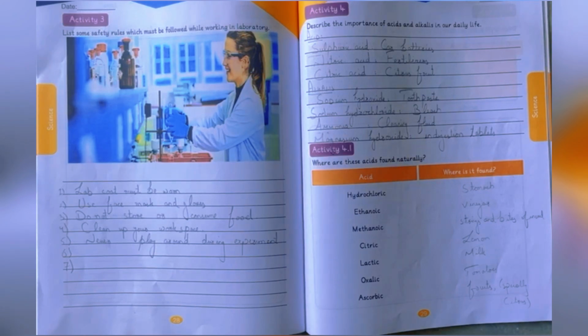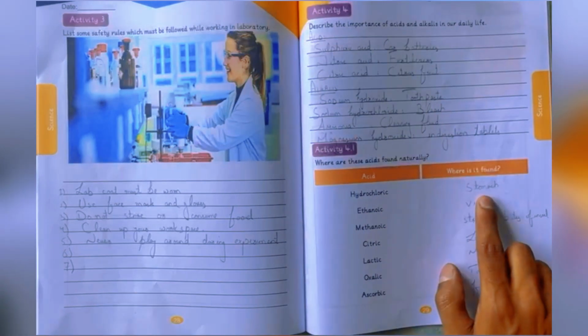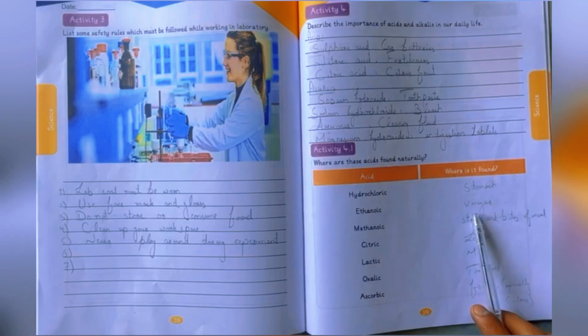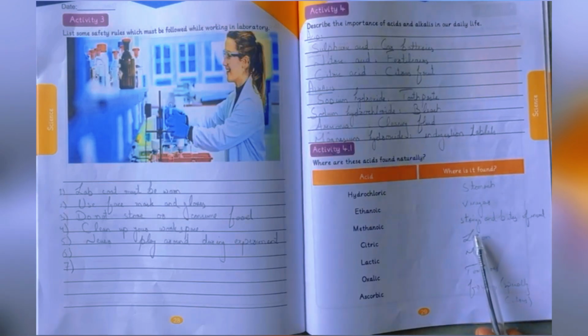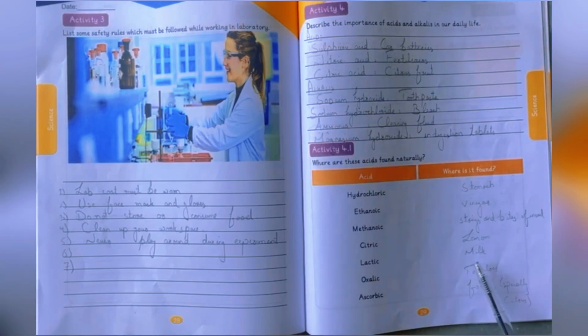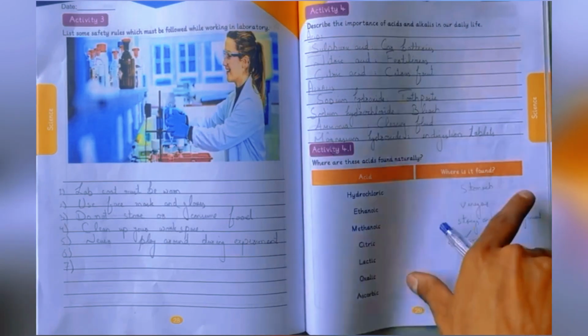Activity 4.1 is where are these acids found naturally? So hydrochloric acid is found in the stomach. Ethanoic acid is found in vinegar. Methanoic acid is in stings and bites of insects. Citric acid in lemon or citrus fruits. Lactic acid found in milk. Oxalic acid in tomatoes. And ascorbic acid is found in fruit, especially citrus.